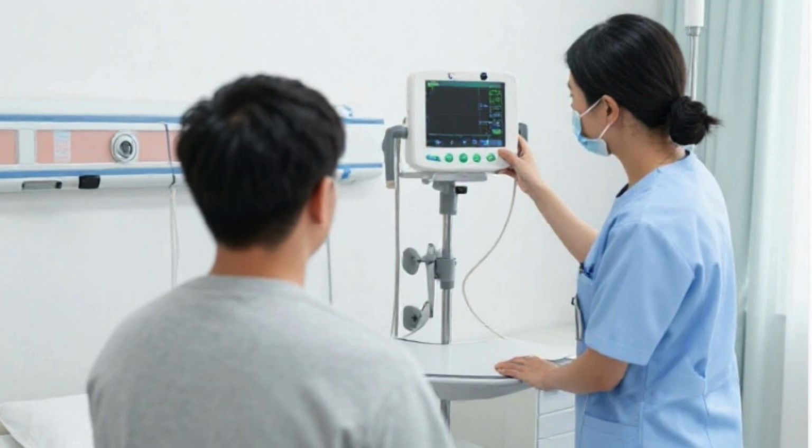Good morning, everyone. In this session, we will discuss patient monitoring systems, which are essential devices used in hospitals to continuously observe a patient's vital signs. For students of electromedical technology, understanding how patient monitoring systems work is critical, as these devices play a key role in patient safety and clinical decision-making.